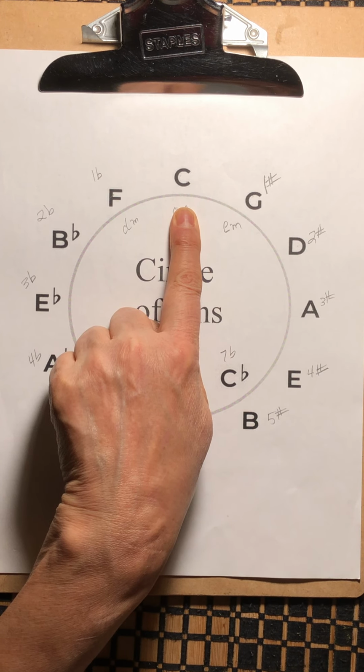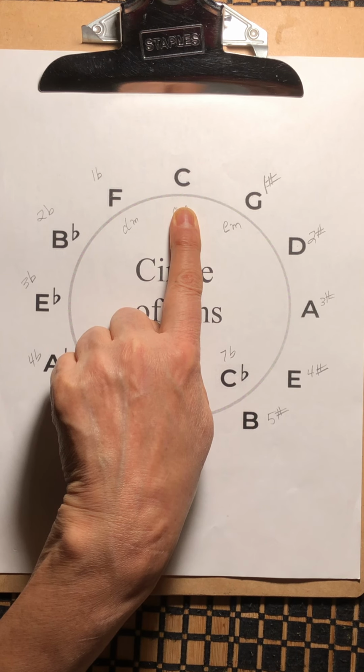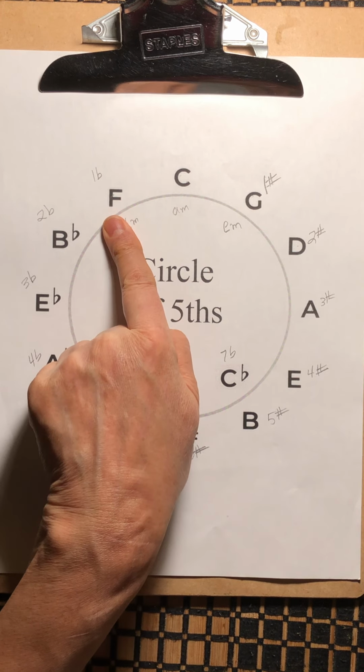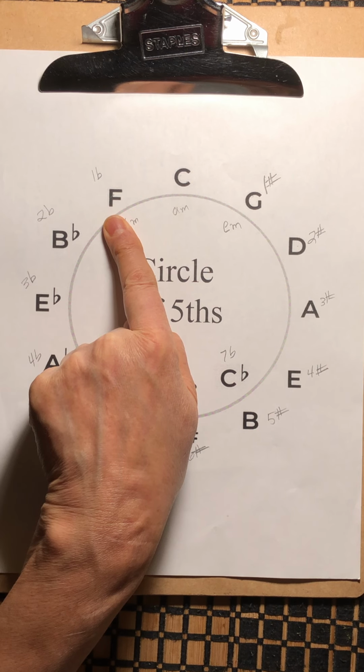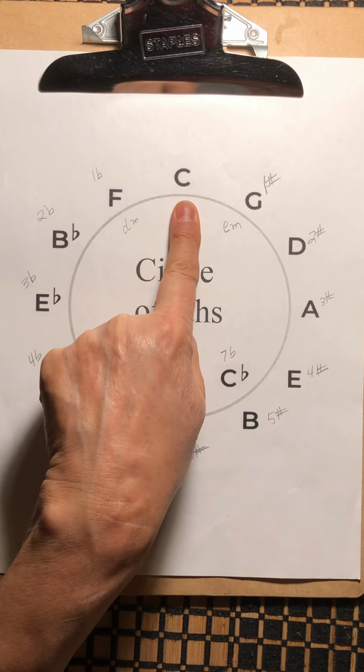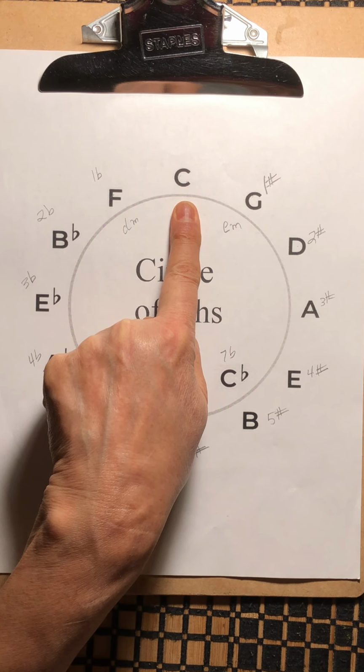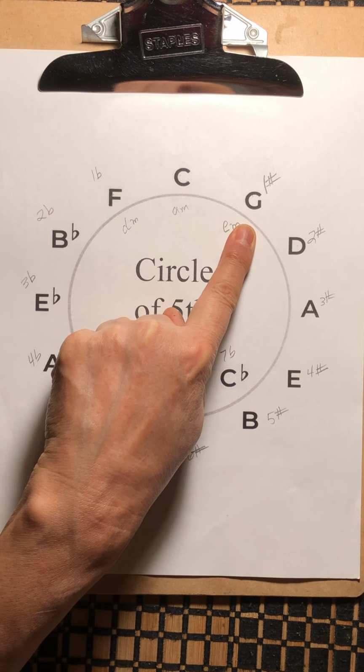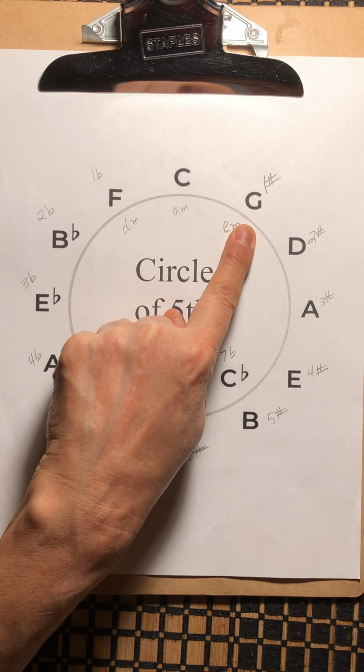So for C major, to find the subdominant, the F chord is to the left. That's the subdominant chord. And go back to your C and go to the right. And the G major is the dominant chord, or the 5 chord. You just need to go 1 step to the right. This pattern works for any key.